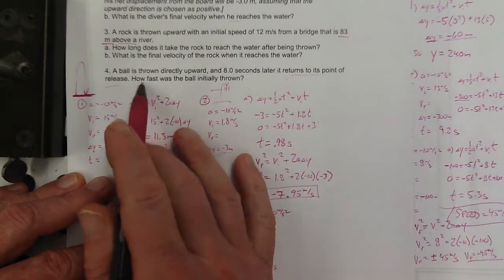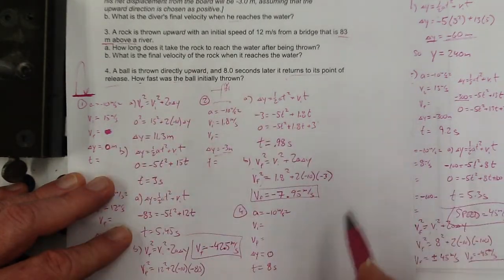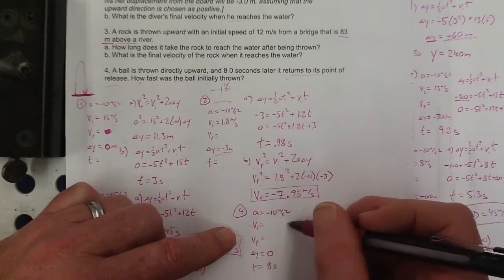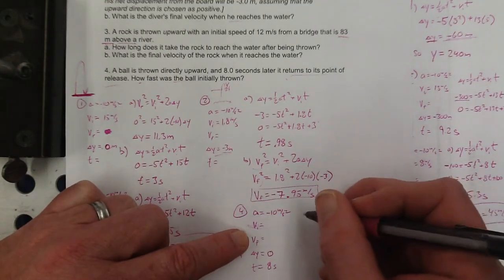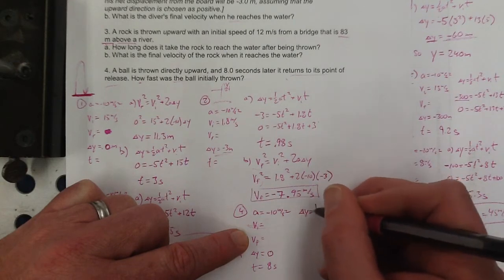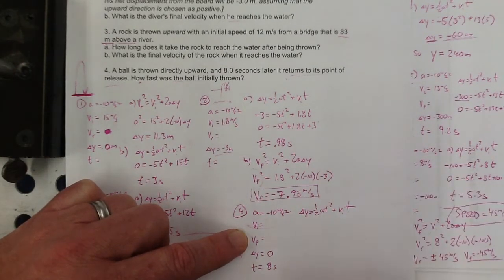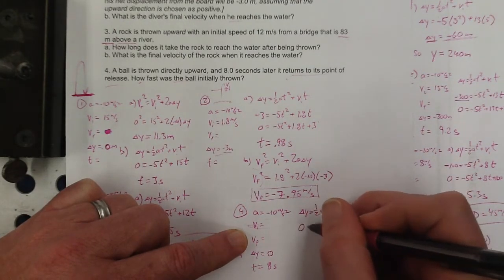What do we want to know? How fast was the ball initially thrown? Oh, only one part. How about that? So how fast was it initially thrown? That's this right here. So that looks like my delta y is equal to 1/2 at squared plus vit. So delta y is 0.